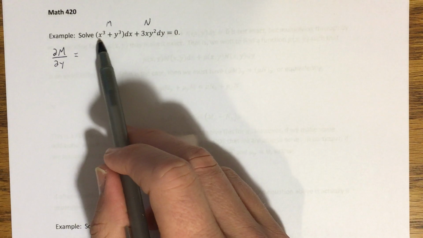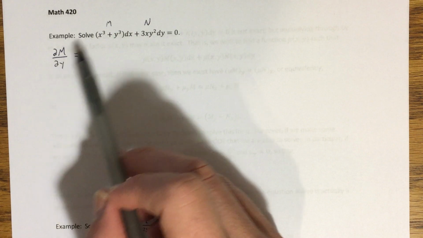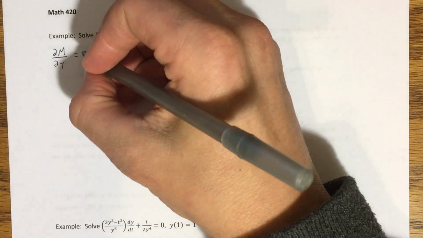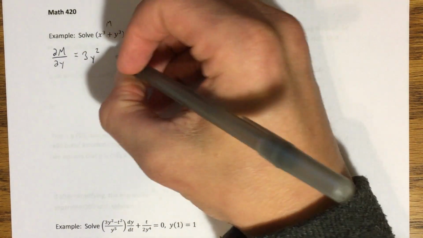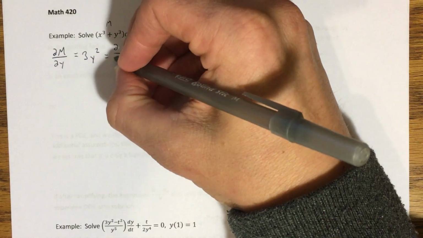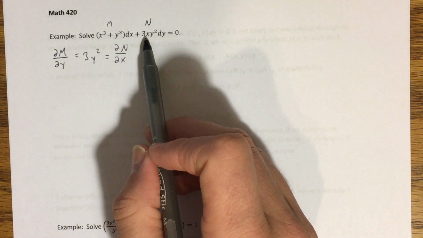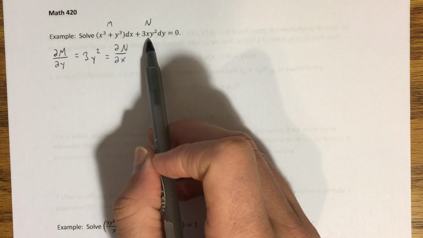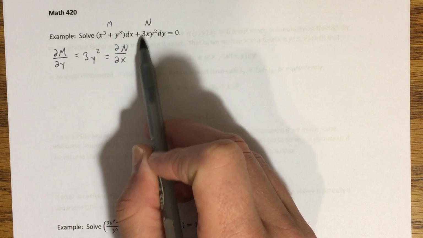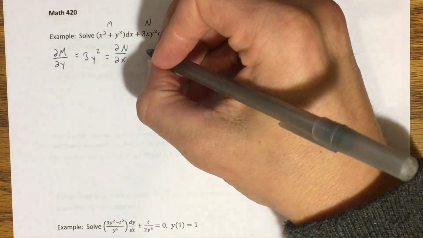But what is the partial derivative of M with respect to y? Well, remember, with partial derivatives, if I'm differentiating with respect to y, then any x is treated like a constant. So that x cubed is going to go away. This becomes 3y squared. However, notice that is the same thing as the partial of N with respect to x. Because if I take the function N and I differentiate with respect to x instead of y, I'm treating y squared like a constant this time. And so this is like a linear function. Its derivative would just be 3y squared, same thing I got there. So this is exact.